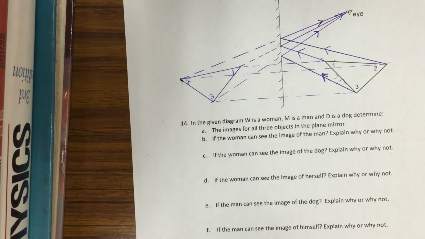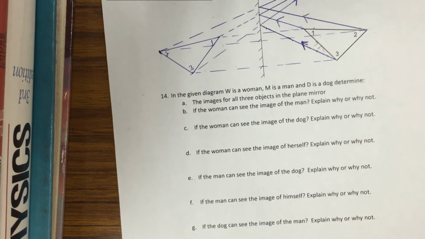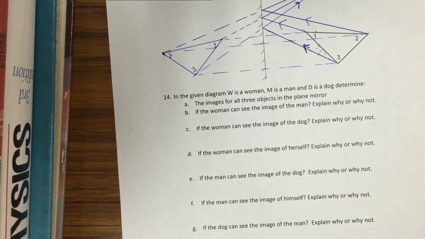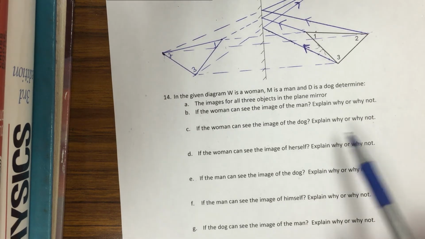Folks, all right, here we go to number 14. It says images of all 3 objects in a plane mirror. If the woman can see the image, oh, that's this question down at the bottom. So we actually need to move things so you can see the question we're talking about. So there's the question we're really talking about. I don't care about these questions. These questions don't matter to me right now because I can't answer any of these questions until I've done what?